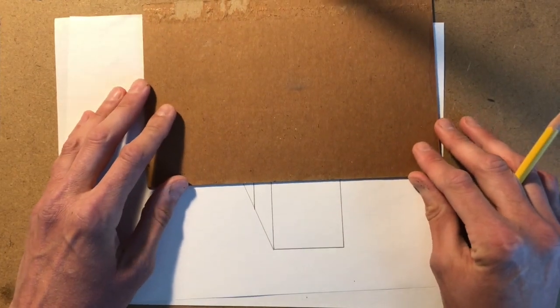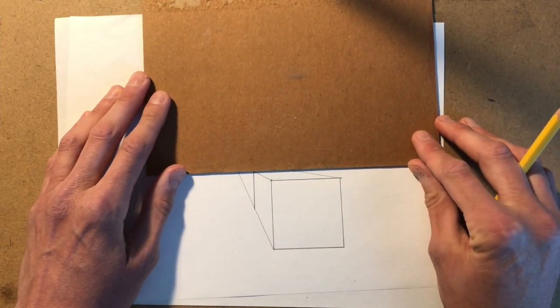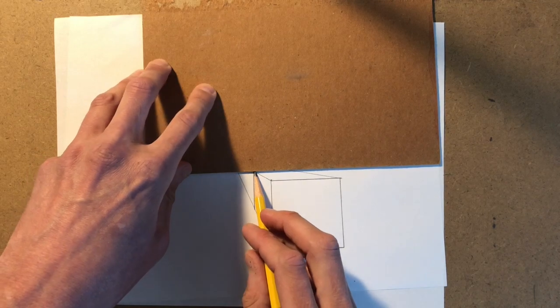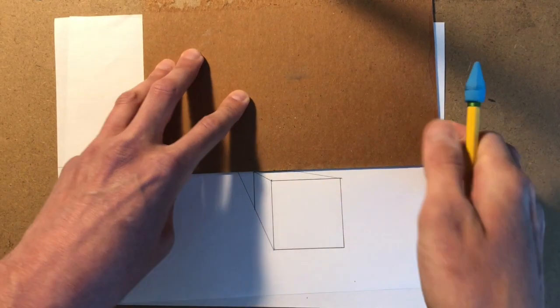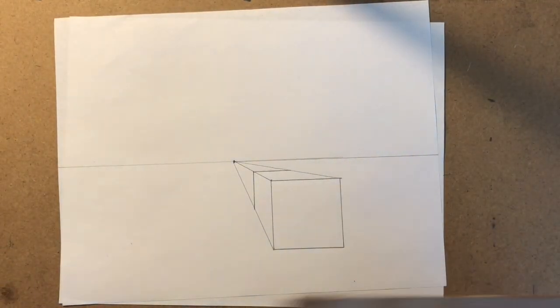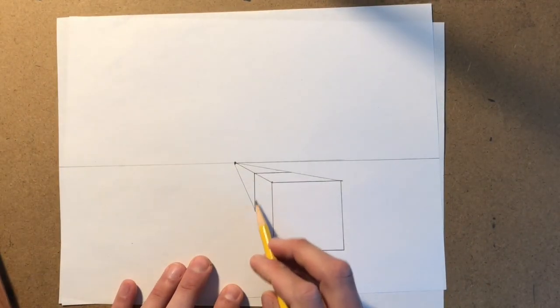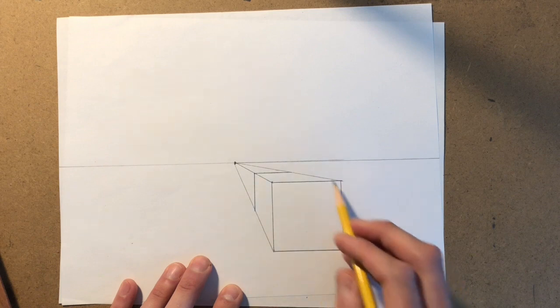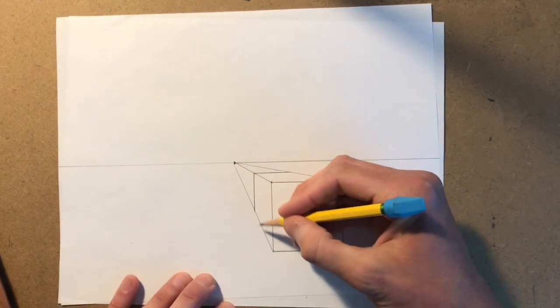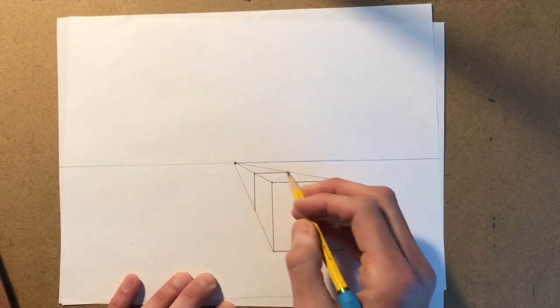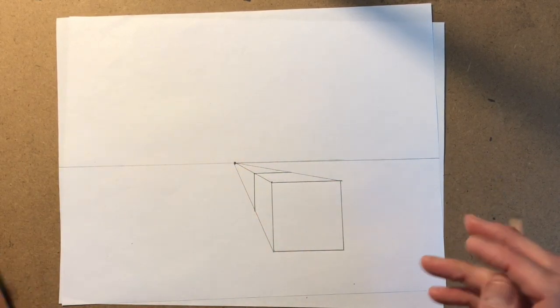So line it up with the edge, move it up until I can see where it's going to connect to the line I just drew, and then just draw a line over, just like that. And you can see I've created a new edge, which is creating the illusion of a three-dimensional cube. I'm going to redraw some of these lines so they're darker, and then I'm going to erase these lines that I no longer need.